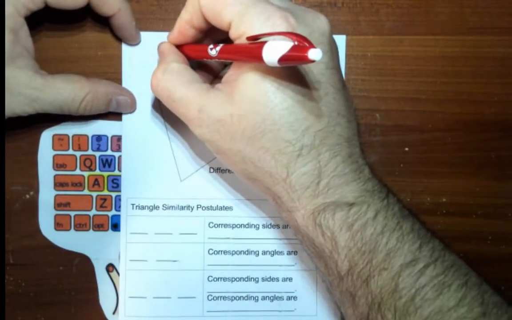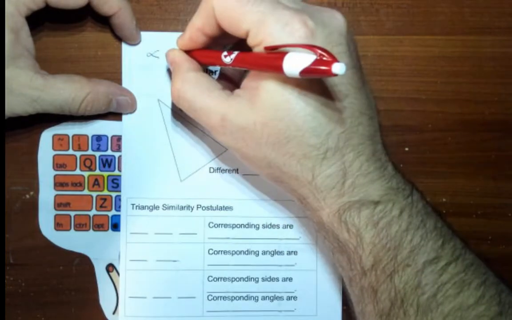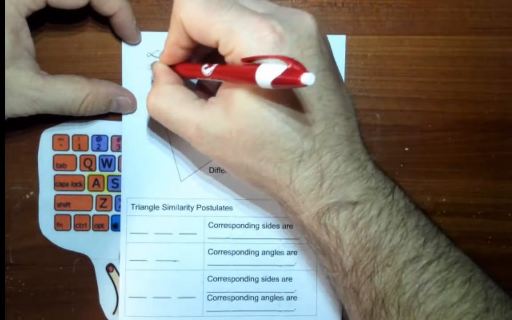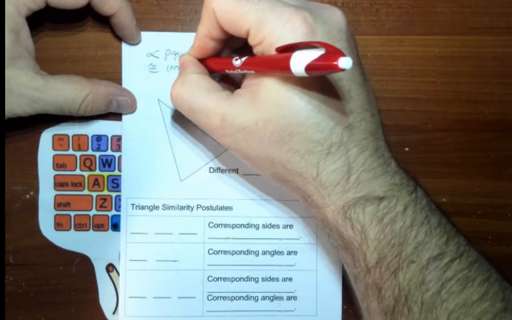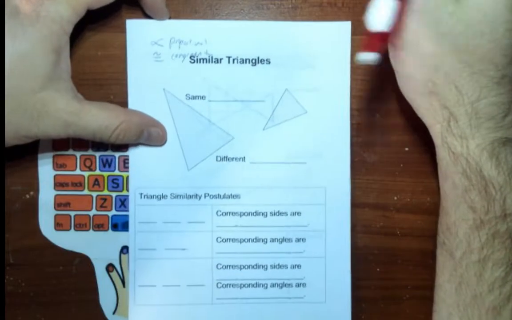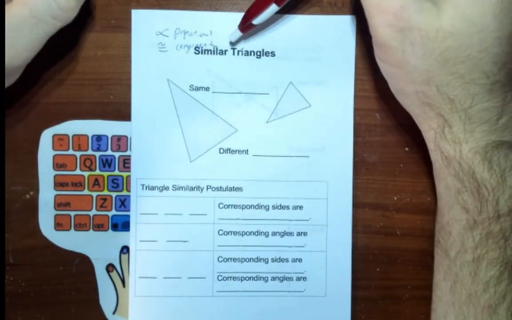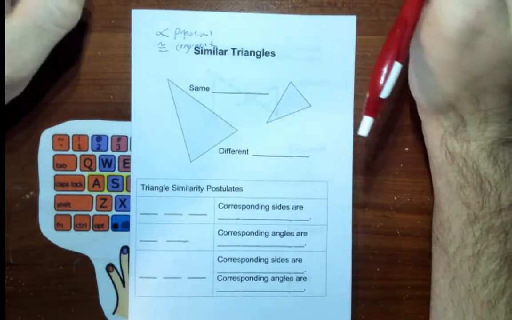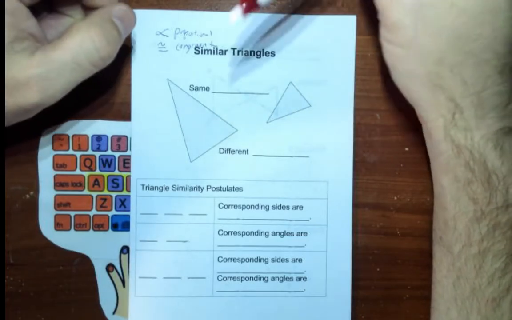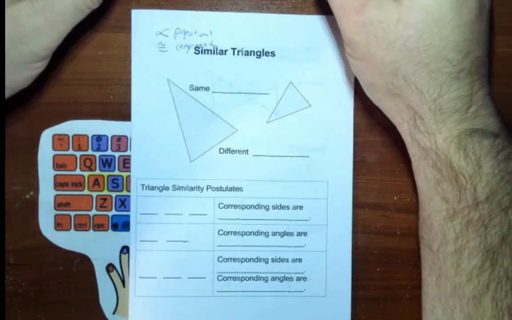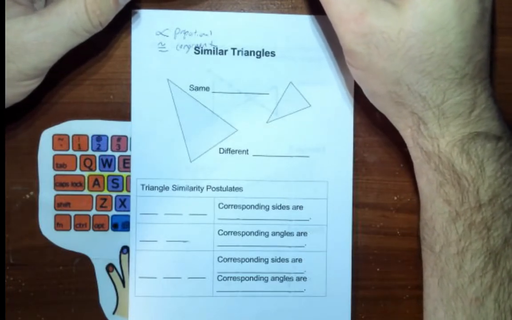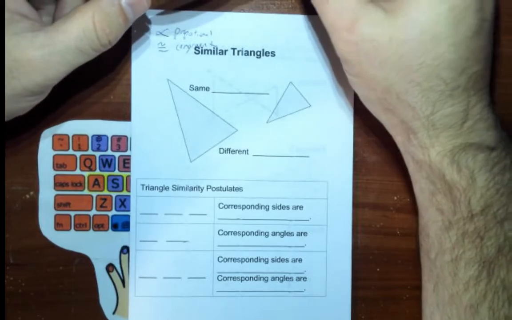Now remember, once again, this symbol here means proportional. And then this sign is congruent. So let's go ahead and move on with this. We're going to be focusing specifically on similar triangles today, and very similar to what happened in the congruent triangle section in the last unit, we are going to have certain postulates or patterns that we notice within our sets of triangles to know whether or not they are similar.